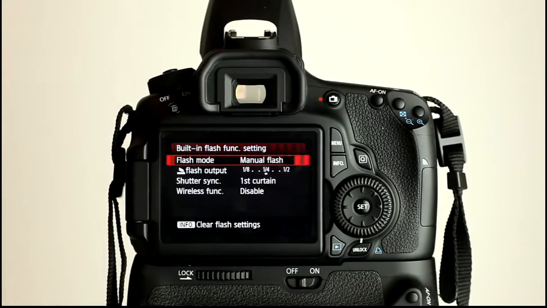Built-in flash. Now, the pop-up flash on the 60D, as all pop-up flashes are, is in the wrong damn place, but it's the only place really where they can put them. Now, the 60D has something over some of the older EOS cameras. I know other cameras do this as well, but it can control Canon speed lights off camera wirelessly through its slave functions. Now, it is line of sight limited. I know Nikon cameras have done this for a while. Other cameras in the Canon range can now do this as well, the Canon 600D, 650D, as well as the 7D.